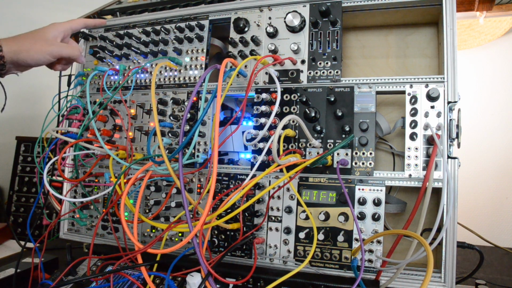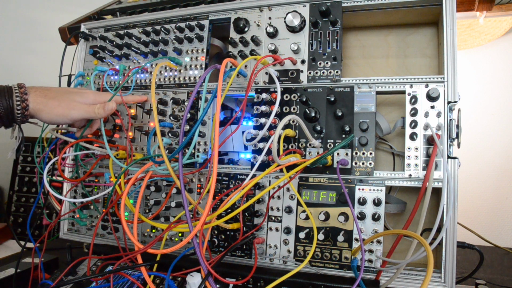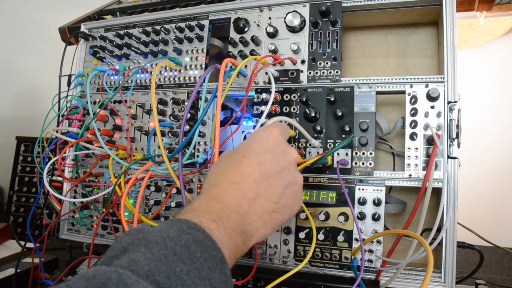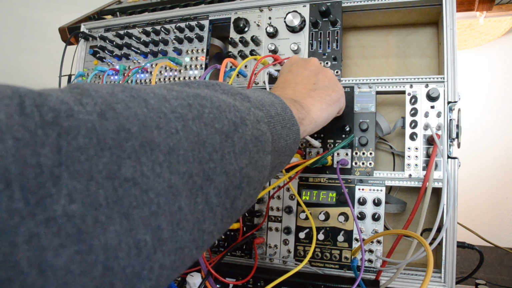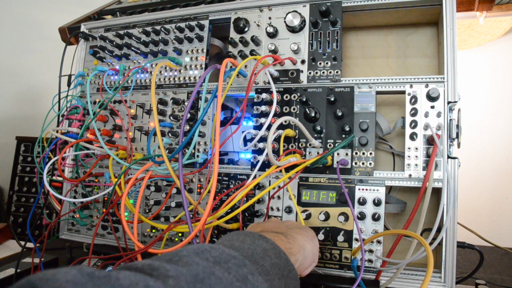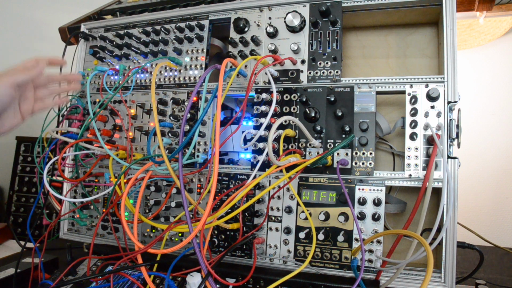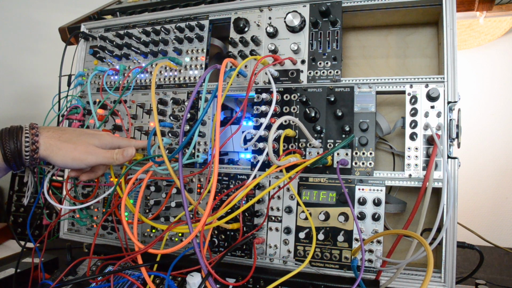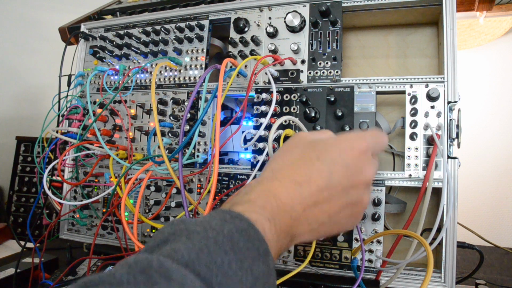Then I have one Generate panned to the left. It's receiving the same sequence from Mosquad 2. I'm using the first channel of the dual ADSR for the filter and the VCA on the filter. Panned to the right, I have the second Generate. It's receiving the exact same sequence from Mosquad 2. I'm using channel 2 on the ADSR for the filter and the VCA on the filter as well.